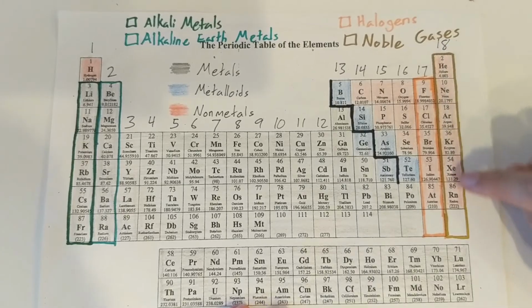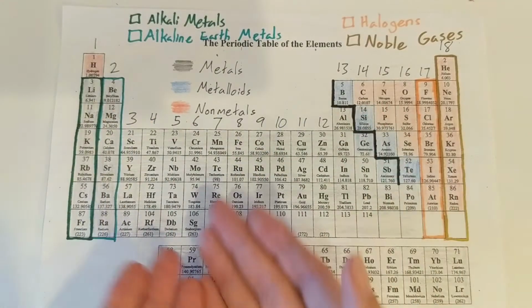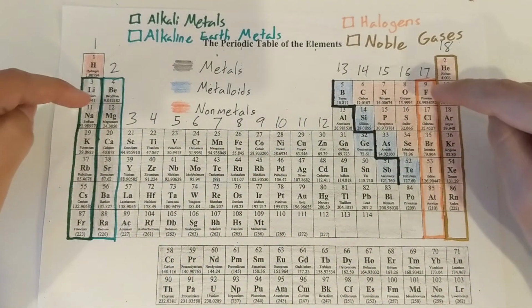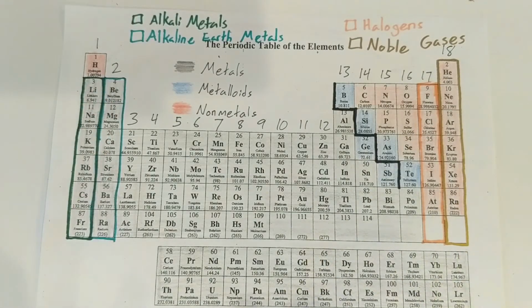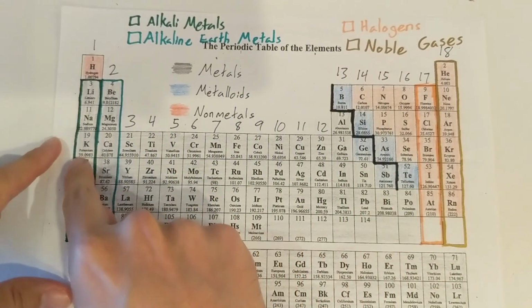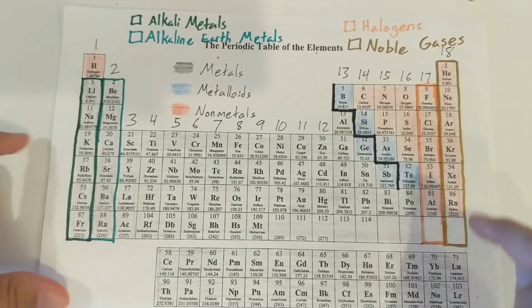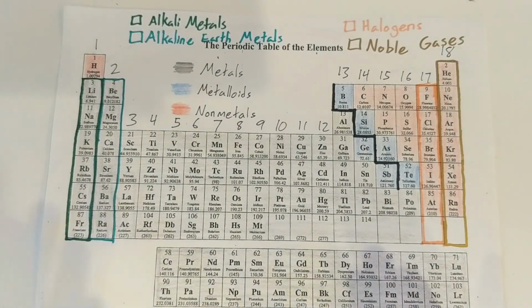Like our noble gases don't want any more valence electrons, so they won't react with any of our other elements. Whereas our other families here, they don't have a full set of valence electrons, so they might react or interact with other elements to get that full set. So from these notes, we should know these 4 families and a little bit about them.